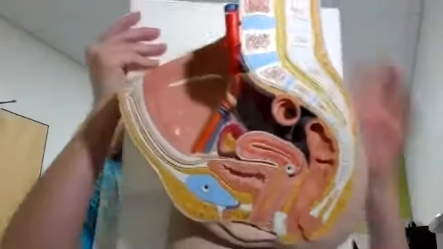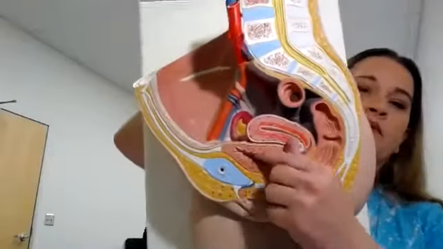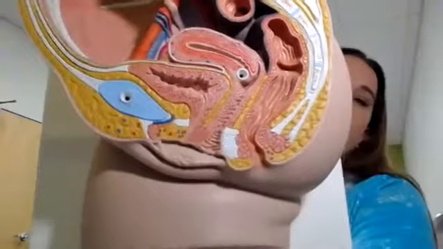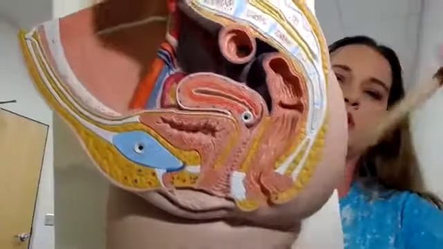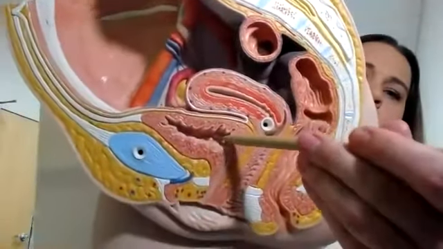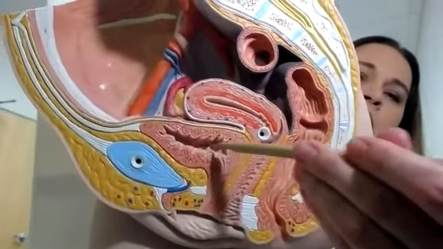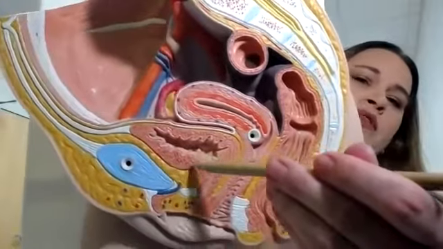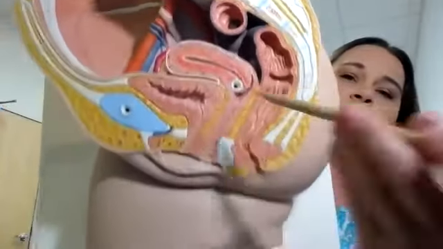So you can see in this one, we have the wrinkles inside. Those wrinkles inside are going to be your rugae. You can barely see it in the female one, but you can see those wrinkles inside are your rugae. All of this muscular layer going all the way around the urinary bladder, that's your detrusor muscle.